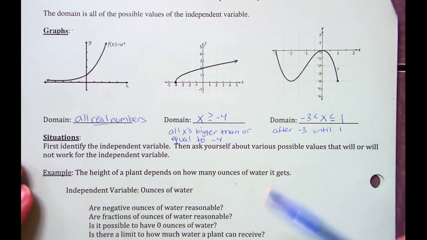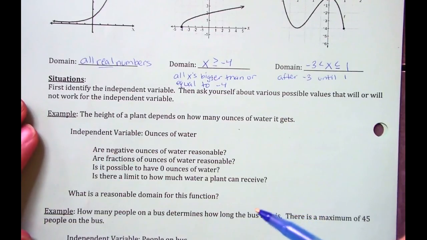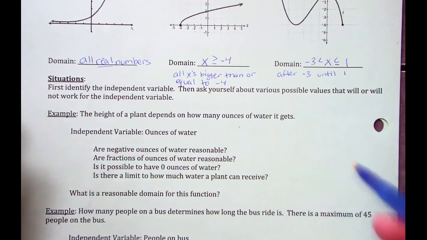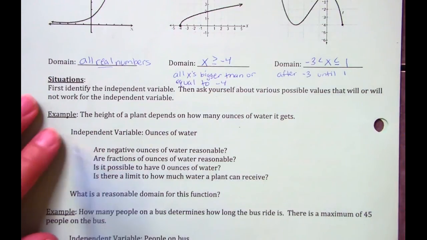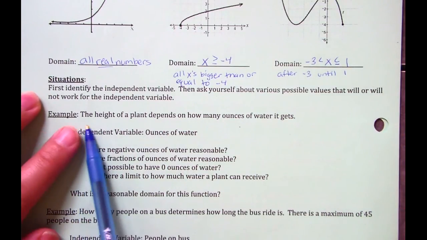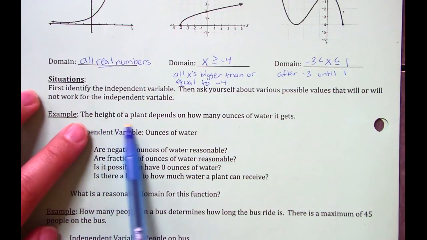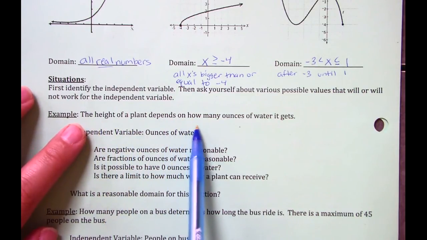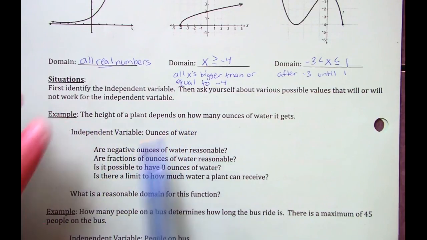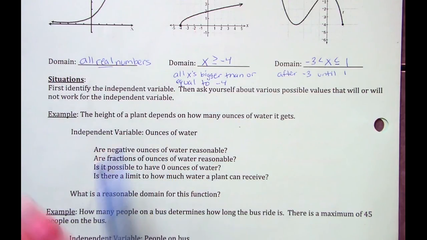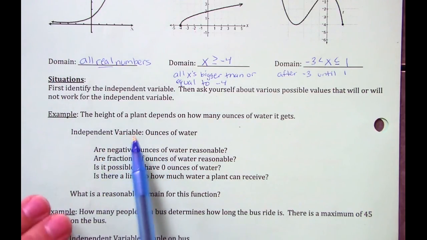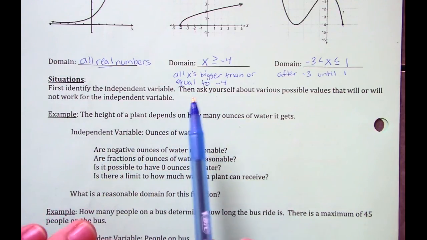Let's look at this first example, because a lot of times it's easier to understand something if we're just looking at examples. In this example, our situation is the height of a plant depends on how many ounces of water it gets. So in this situation, we give different plants different amounts of water, and then they grow to different heights based on how much water they're getting.